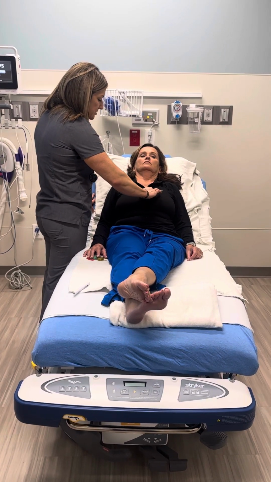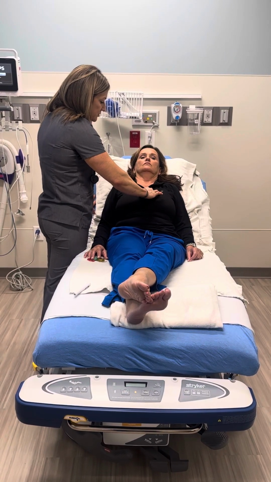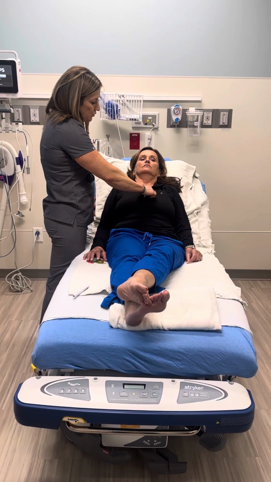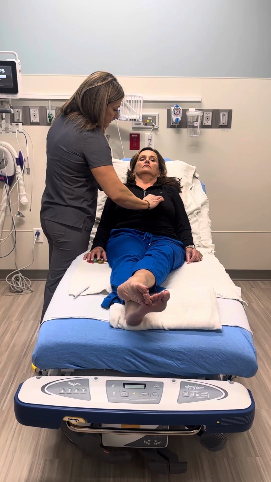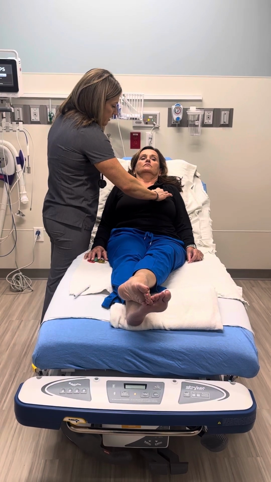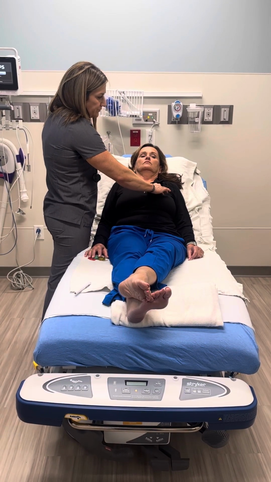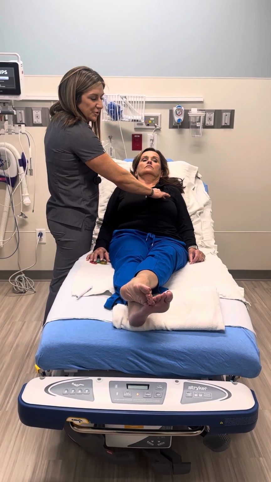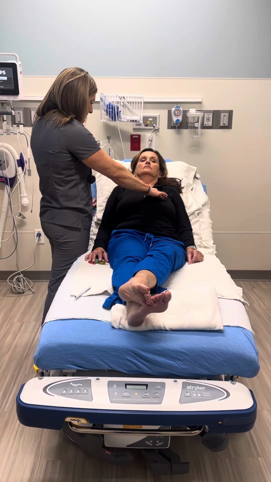Then you move down to the fifth intercostal space, which would be the tricuspid valve, on the left sternal border. And over here would be the mitral valve, the fifth intercostal space at the midclavicular line. Okay.